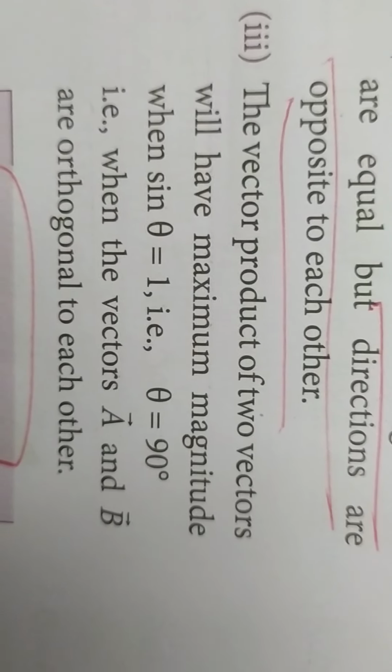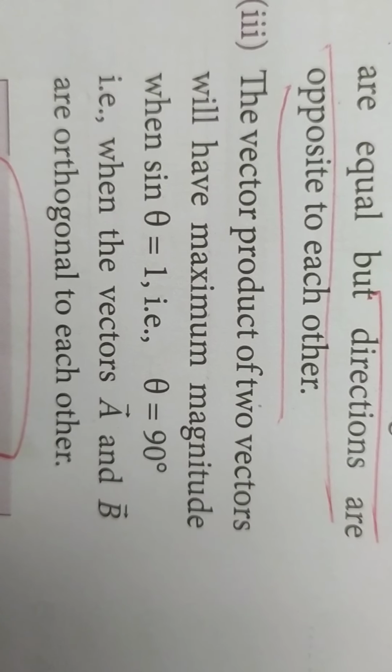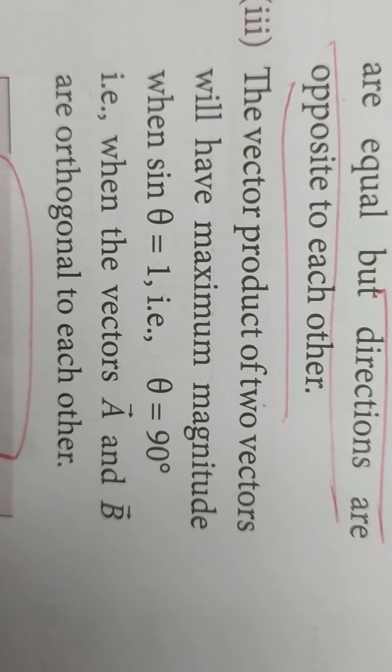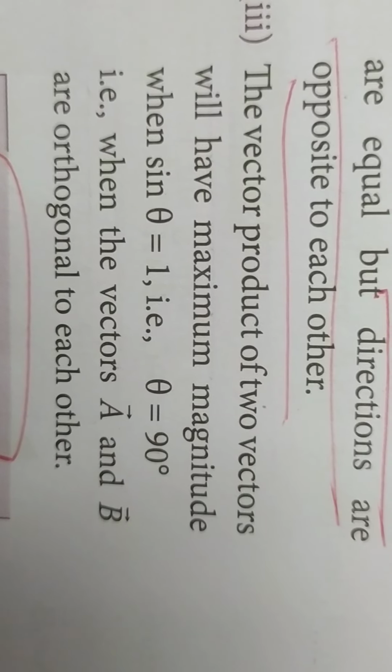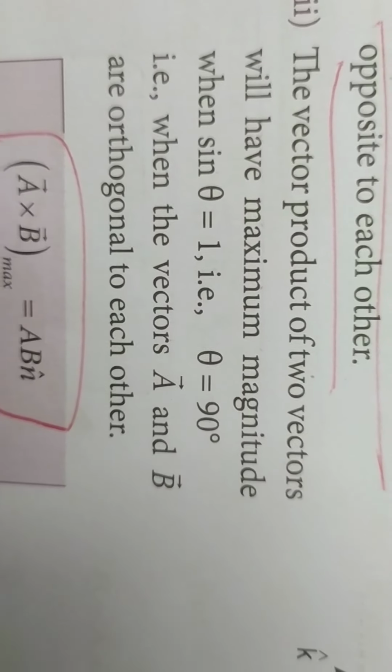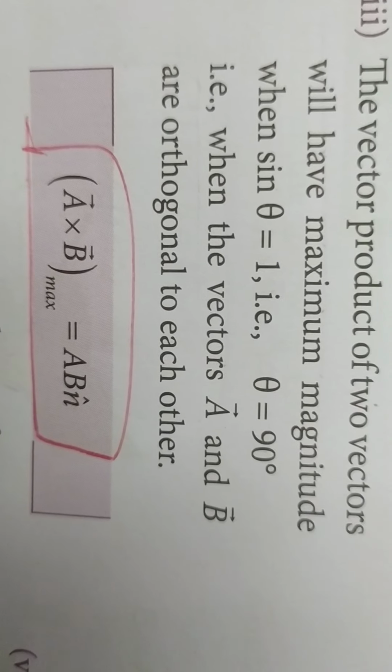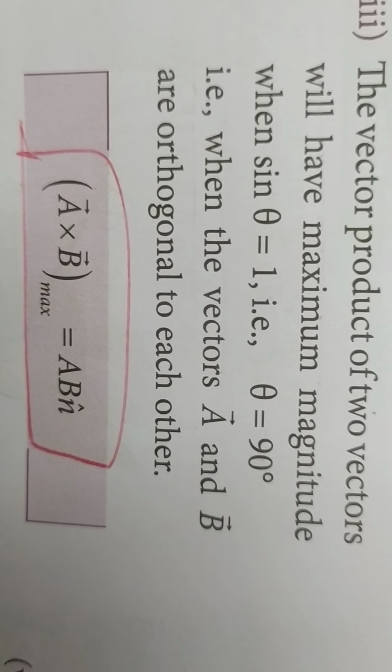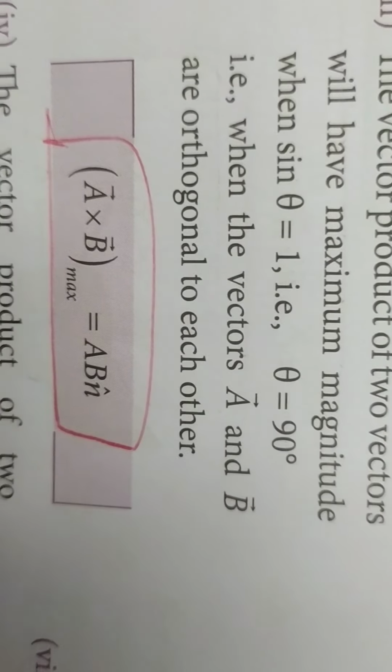And here also, the vector product of two vectors is maximum when sin theta is equal to 1. But sin theta is equal to 1 when theta is equal to 90 degrees. So when the vectors A vector and B vector are orthogonal to each other, then it will be maximum. A vector cross B vector maximum is equal to AB n cap.